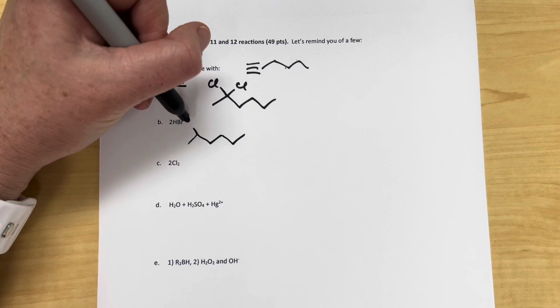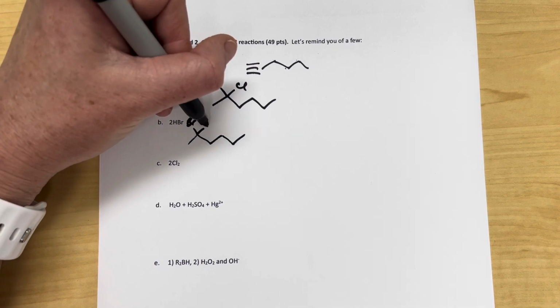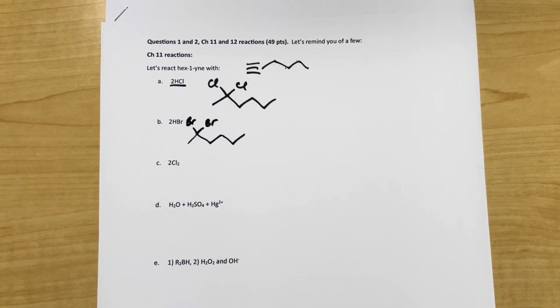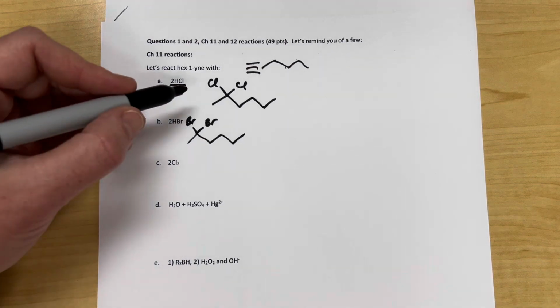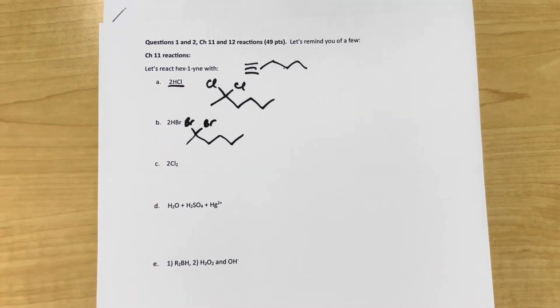Perfect. It's essentially 2 of the same reactions. The H's, by the way, were added over here. Hopefully that makes some sense.